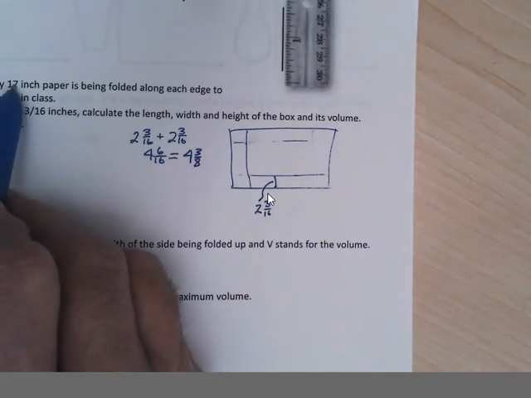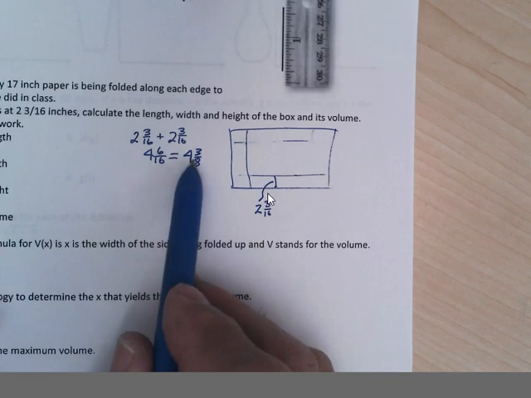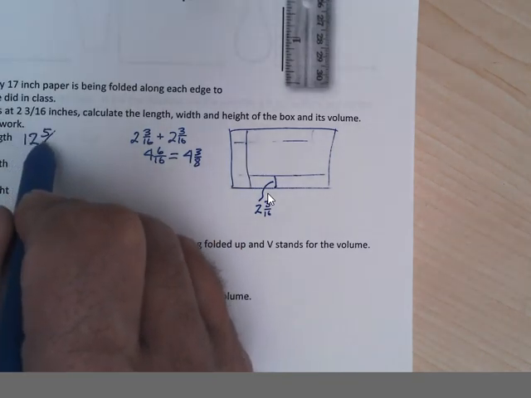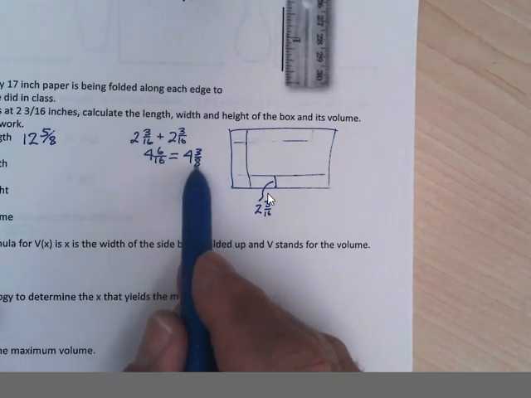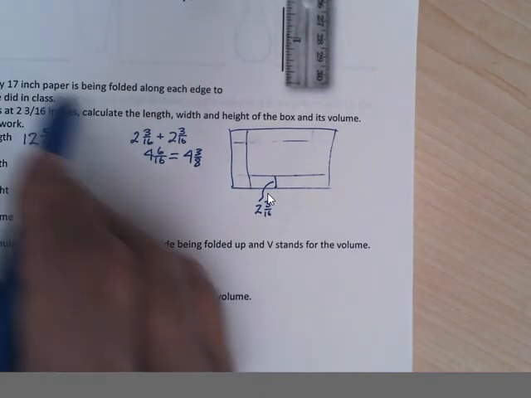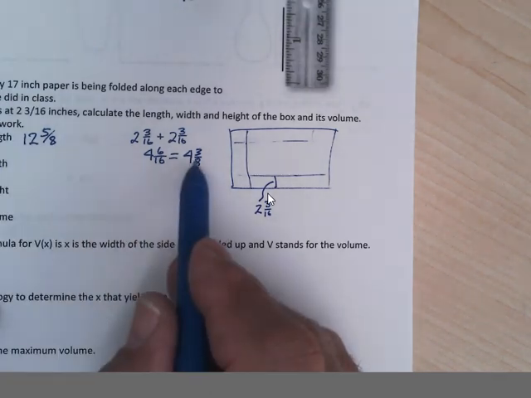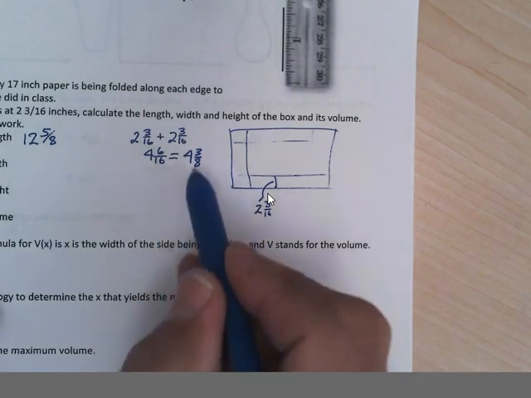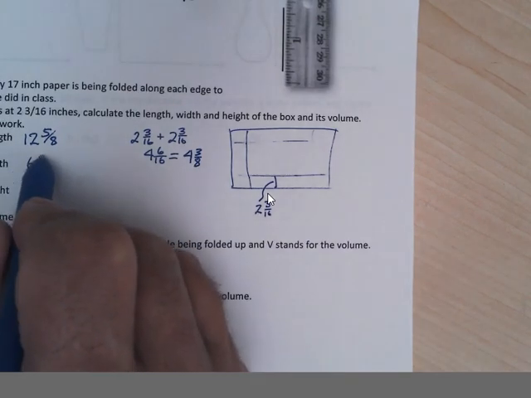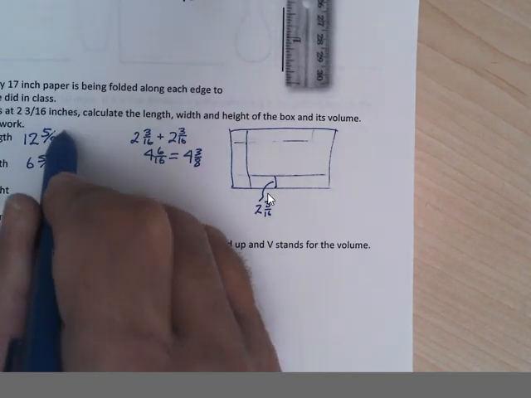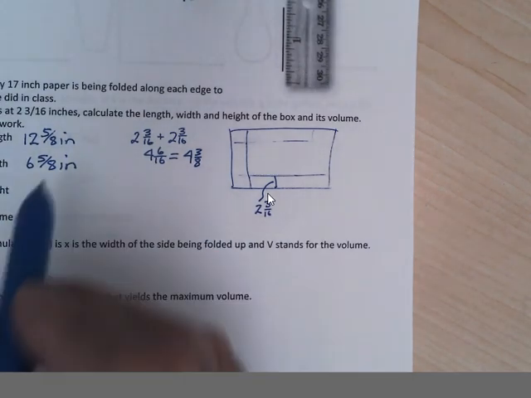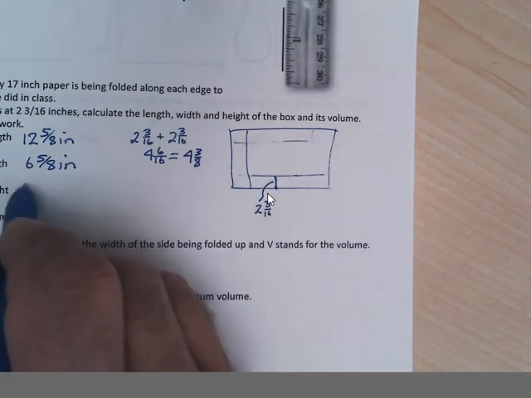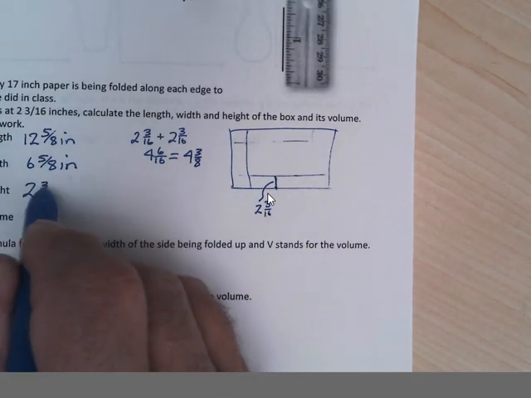So the length, 17 minus 4 3/8. 17 minus 4 is 13. So it's 12 5/8 plus 4 3/8 is 17. Width, 11 minus 4 3/8. With 4 off 11, 7 minus 3/8 more is 6 5/8 inches. Don't forget units. And the height is going to be just the width of this that we fold up, which is 2 3/16.